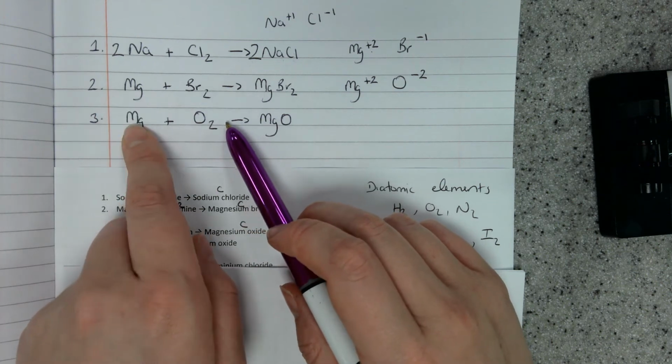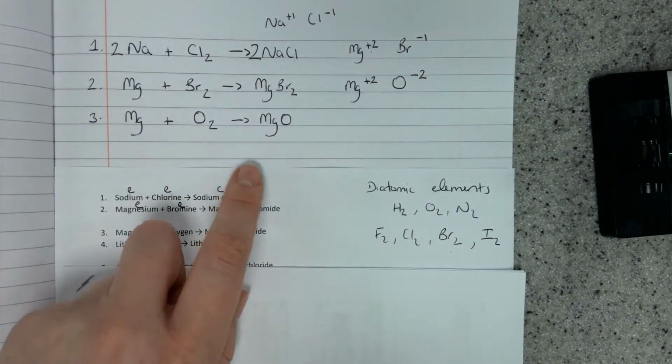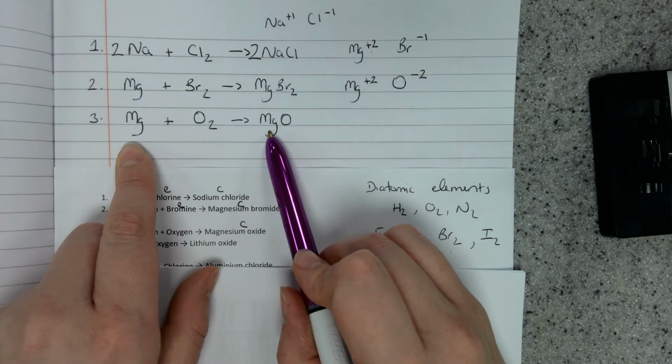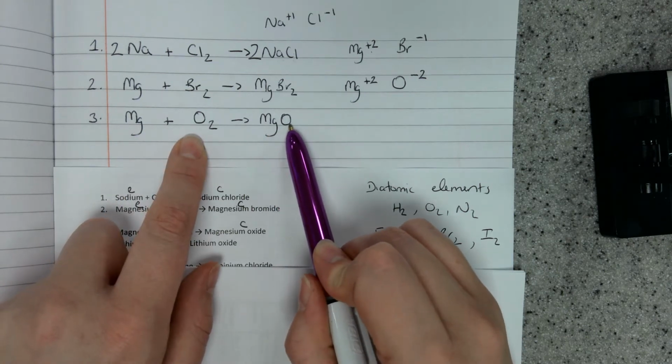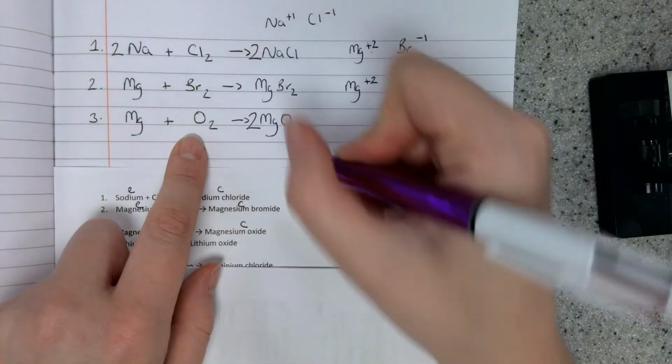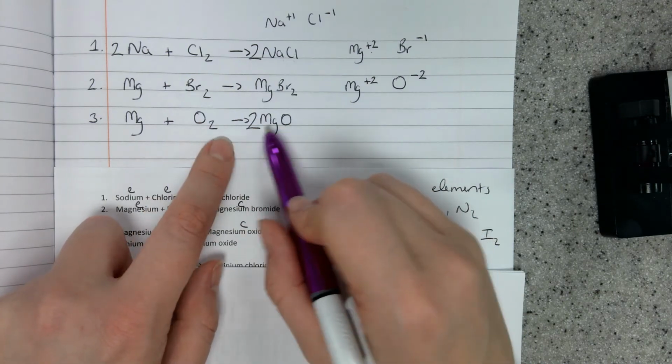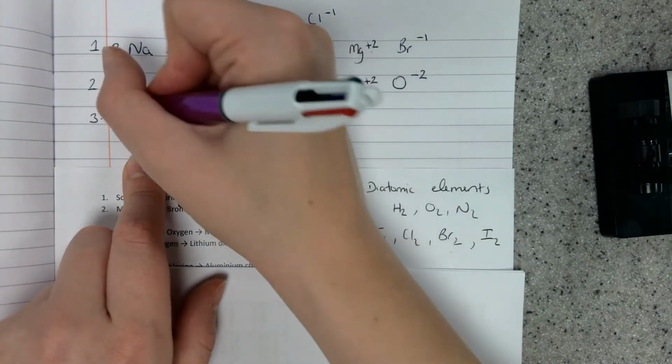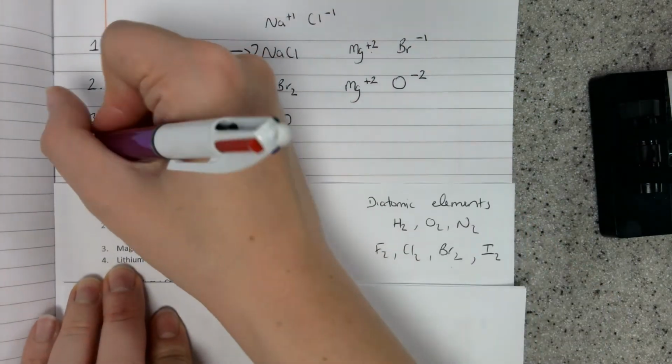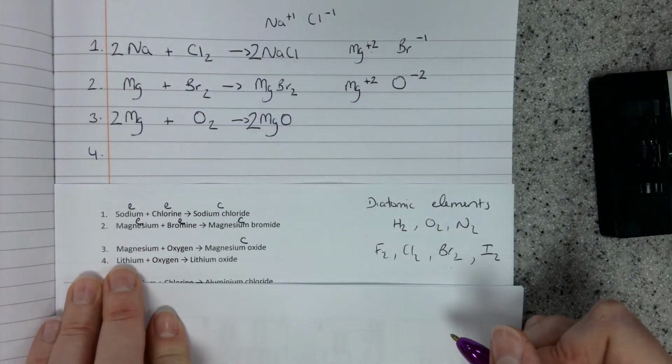I can't just take the Mg and the O2 and whack it together. It's not balanced. I've got 1 magnesium on each side, but I've got 2 oxygens here and only 1 oxygen here. I'm going to need to put a large 2 in the front so that I've got 2 oxygens on each side. I've also changed the number of magnesiums, so I need to do that on the left. I'll do one more and then you will do some yourself.